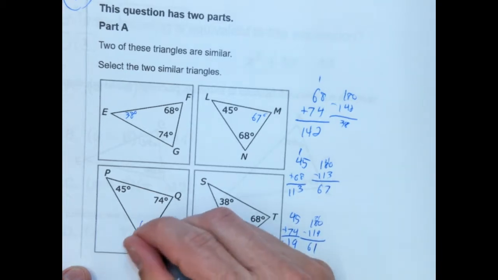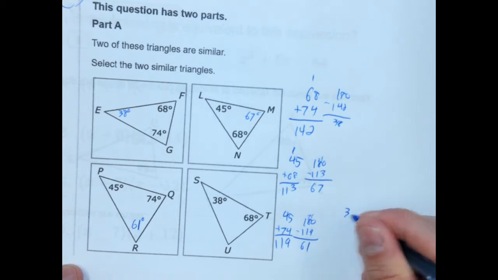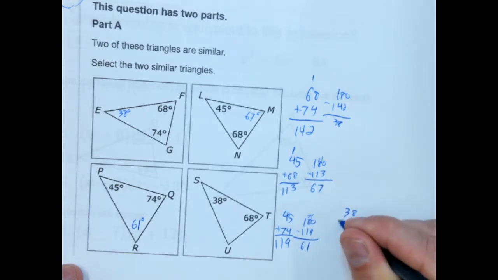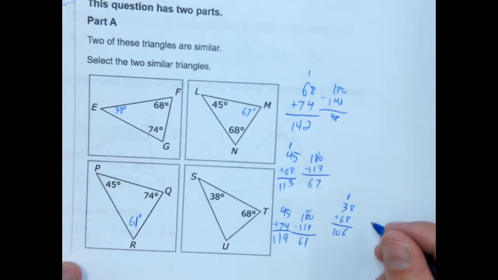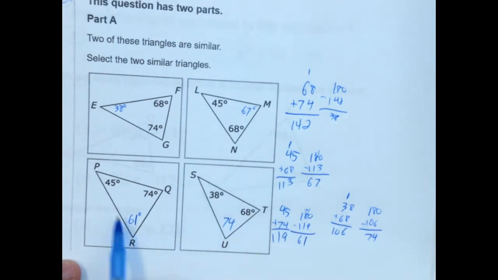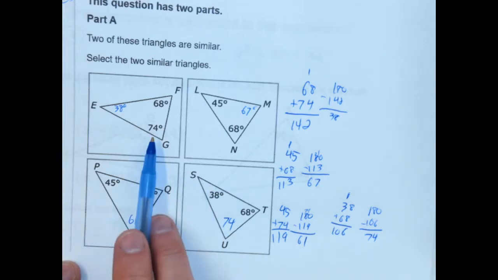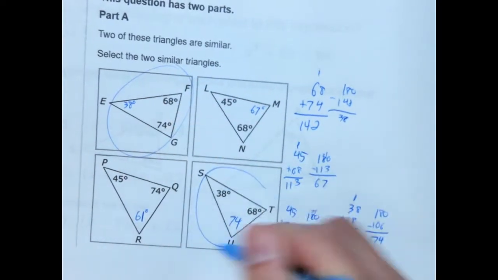Yep, so this is 61 degrees. And then this last one, 38 and 68. And that's going to be carry the 1, 106. Then 180 minus 106 would be 74. Okay, so it's going to be these two triangles because they have 3 pairs of congruent angles, 38, 68, 74. Let's do this one and this one.